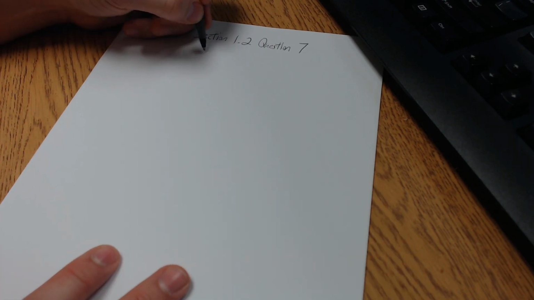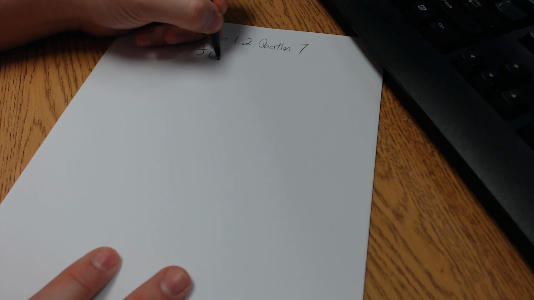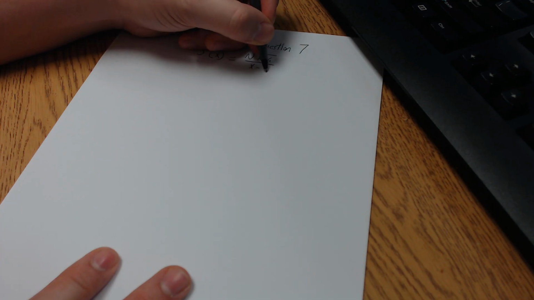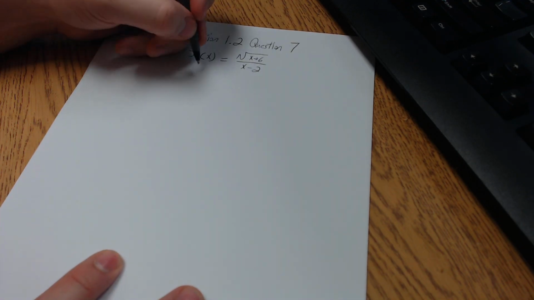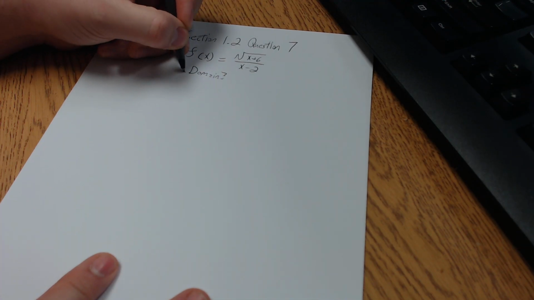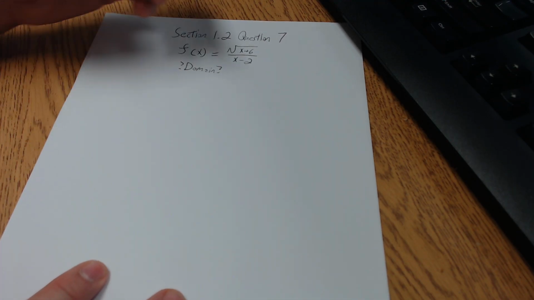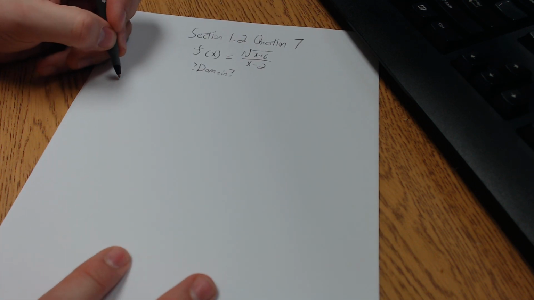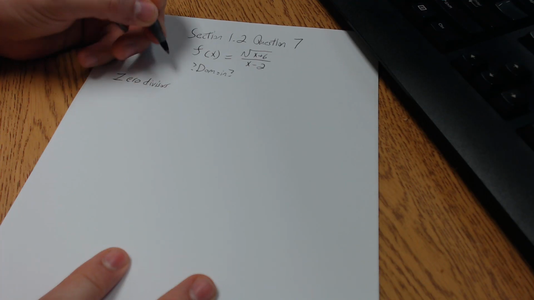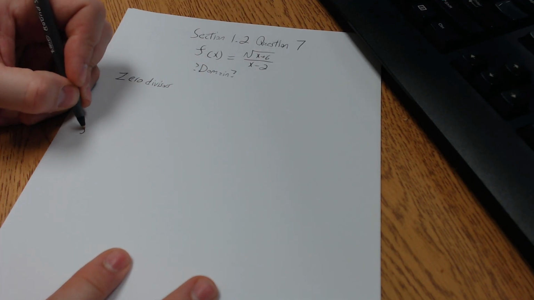So here we're looking at question 7 from section 1.2. The function that we're working with is the square root of x plus 6, divided by x minus 2. And this question asks for the domain. All right, so there's 2 things that we're going to be concerned about here. We're concerned about 0 divisors, and we're concerned about the square root.